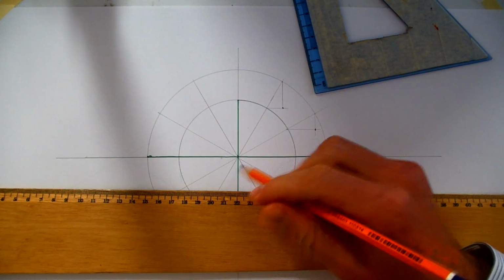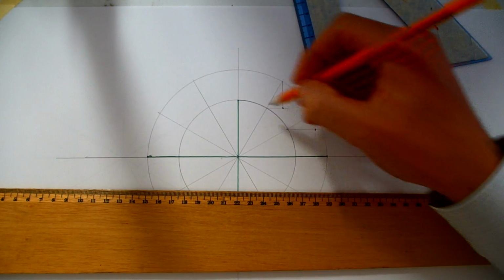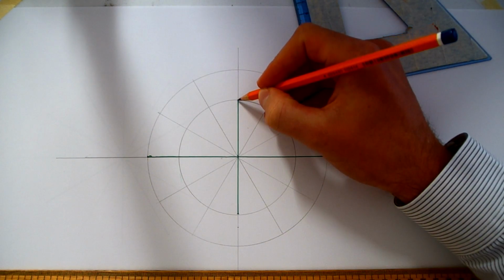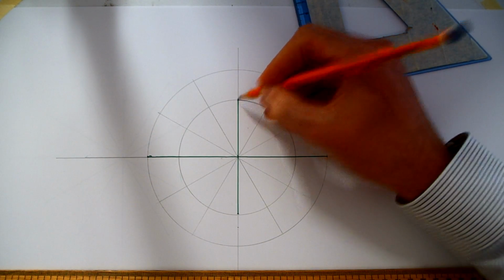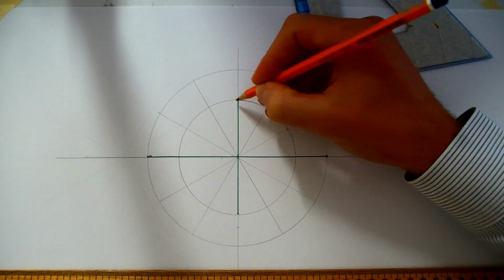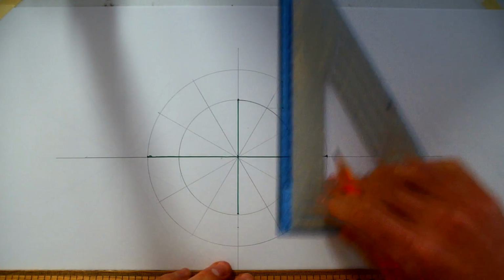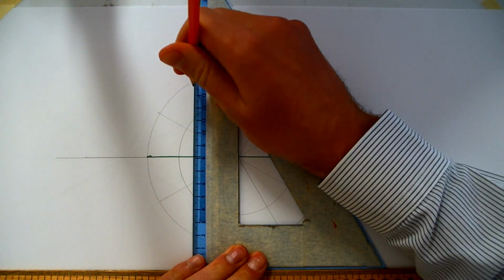Now, so we've got this point here. Each of the outer points of our major and minor axes are going to be points. So that's an outer point there. That's an outer point there. We've got a whole quarter ellipse. So let's continue this for the other half.